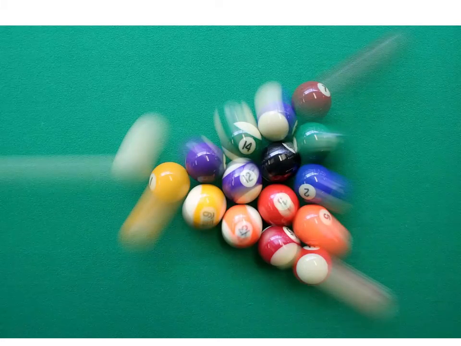You see this when you play pool. You hit the ball and the ball hits a bunch of others, and the momentum of the one ball is transferred into the others, causing them to go flying off on the table.